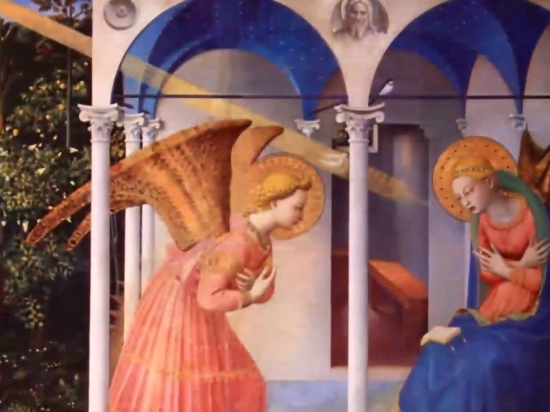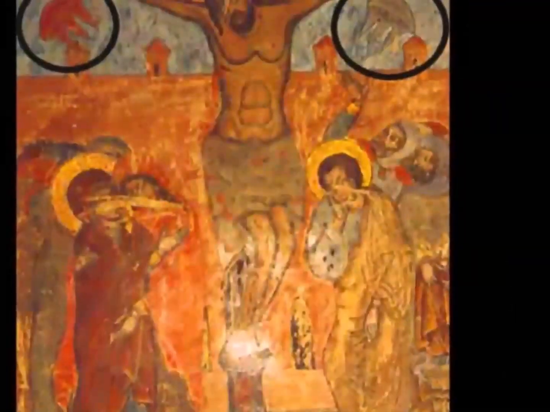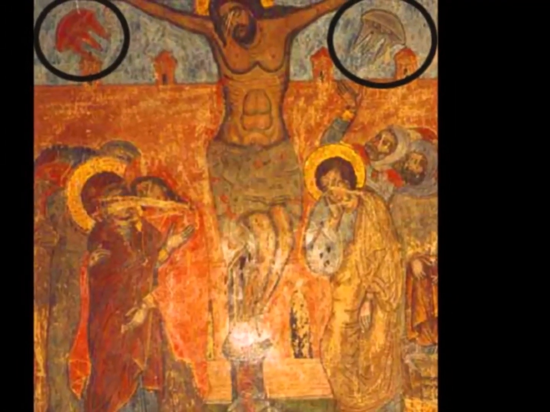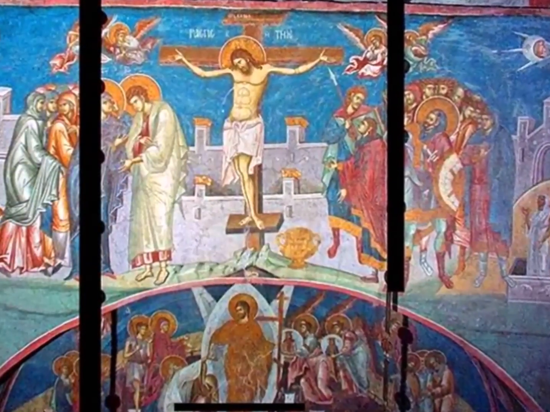The Crucifixion of Christ, and it's in the cathedral in Mesquite, Georgia, and it was done in the 1600s. But what about this one called the Crucifixion of Christ? It's in the Kosovo Vioska Dekani Monastery, painted in 1350.